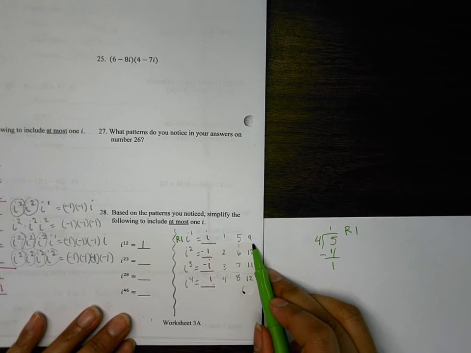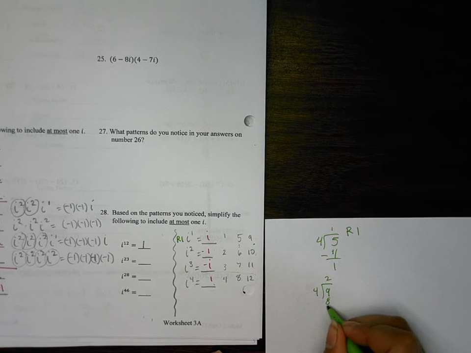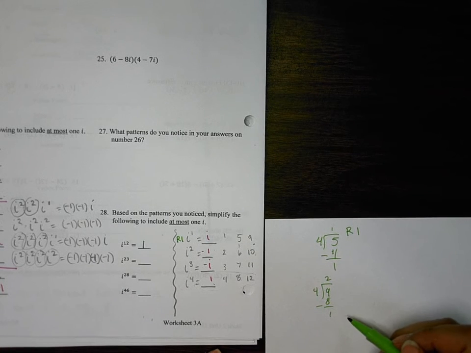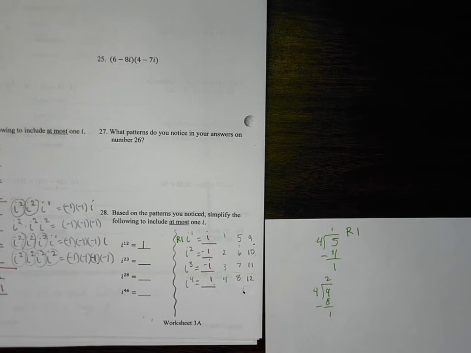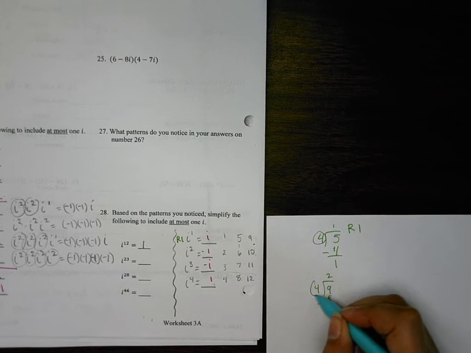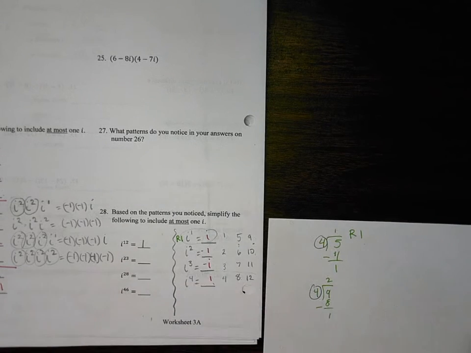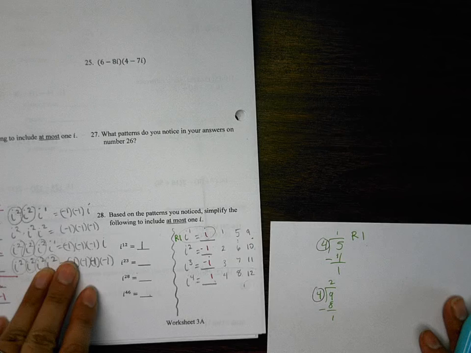Okay, I'm going to put a little R1. What about 9? When you divide 9 by 4, 2, 8, is there also a remainder 1? Yes or no? Okay, so if they give you a number, you always divide it by 4 because that's the pattern. If your remainder is 1, this is going to be your answer.